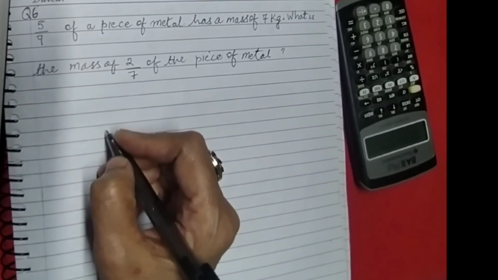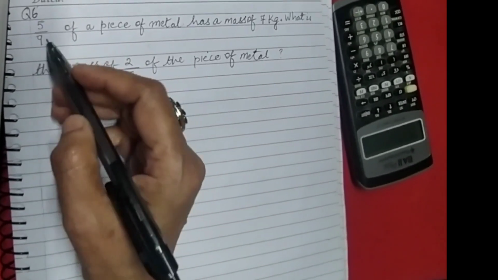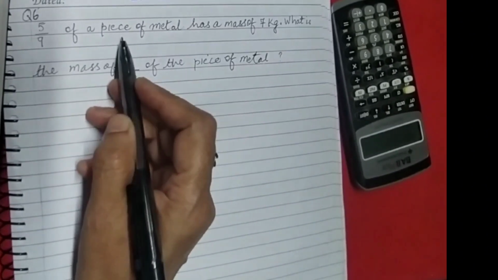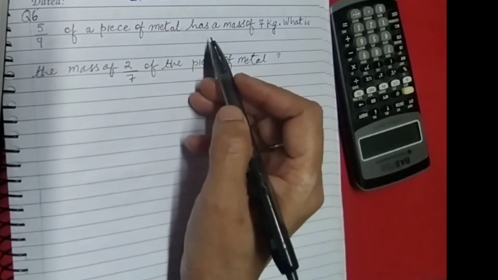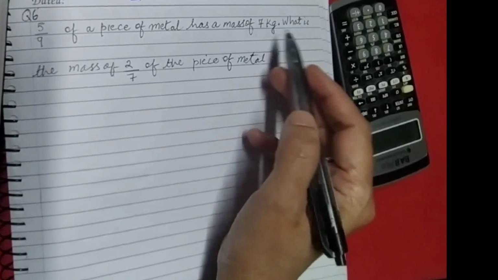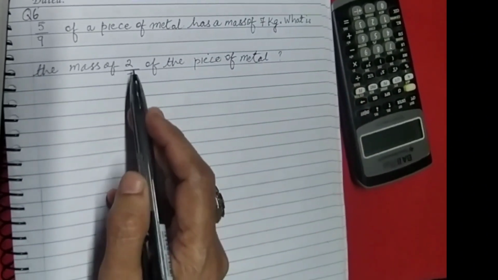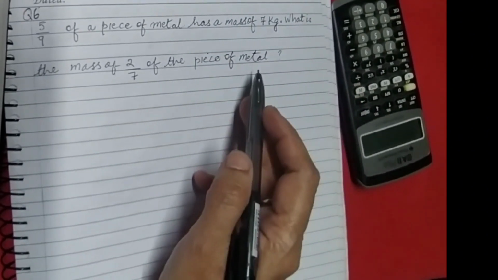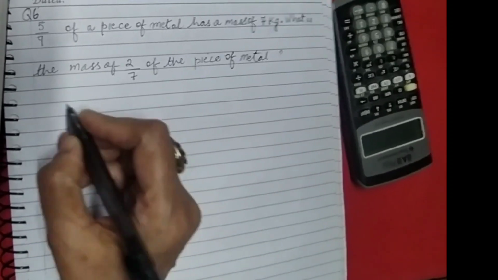So we are going to do question number 6 of 1A. 5 by 9 of a piece of metal has a mass of 7 kg. What is the mass of 2 by 7 of the piece of the metal? So let's start doing it.